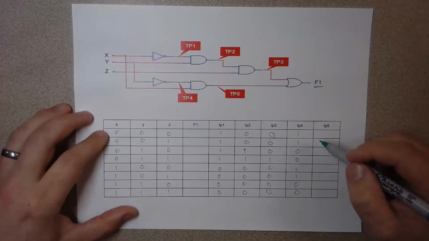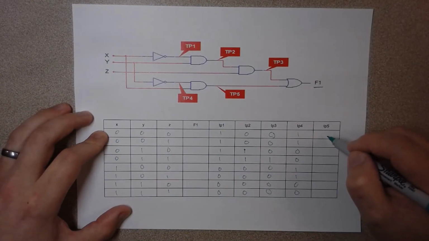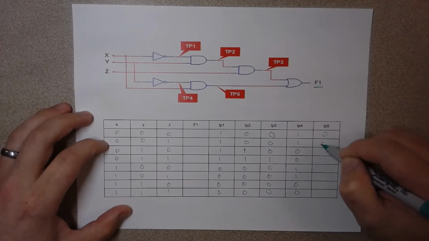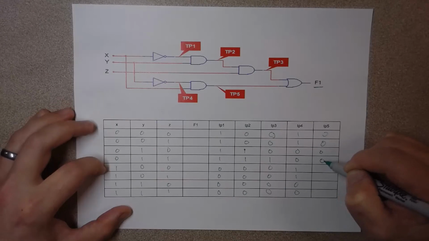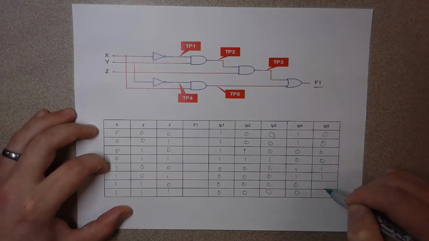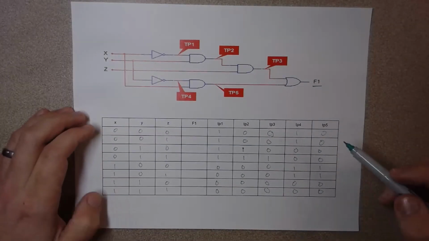So if we're looking at x and test point 4, we get 0, 0, 0, 0, 1, 1, 0, 0. Okay? So now we've got everything.